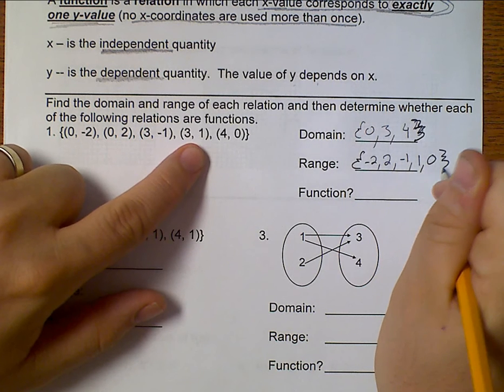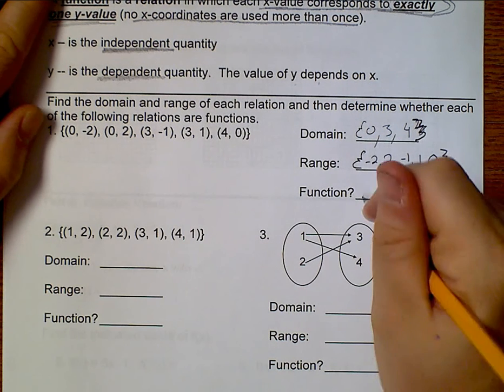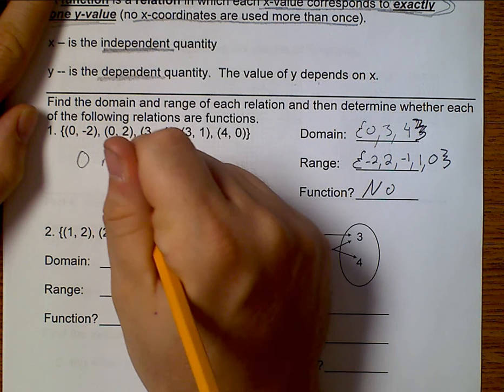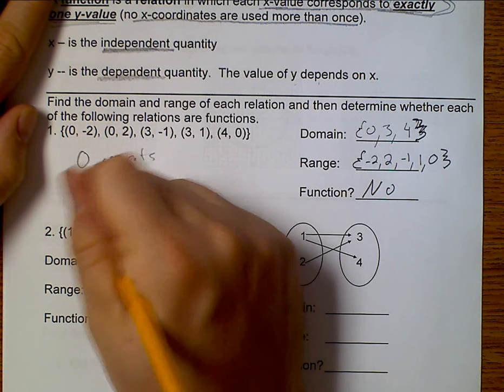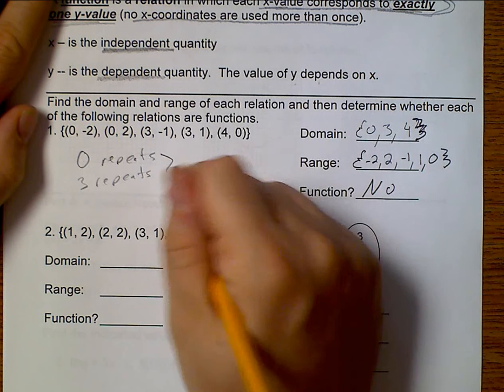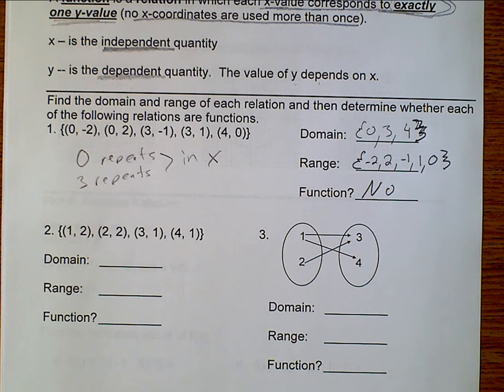And none of those repeated. So is this a function? Well, my answer would be no, because 0 repeats and 3 repeats. And these are both repeating in x. I don't care if it repeats in y, I just cannot allow it to repeat in x.